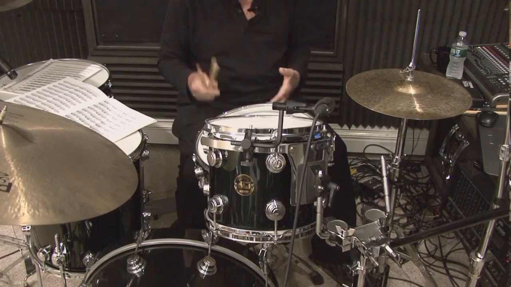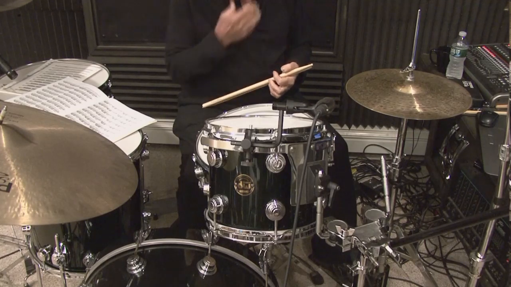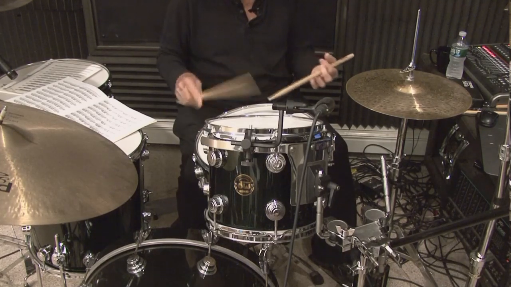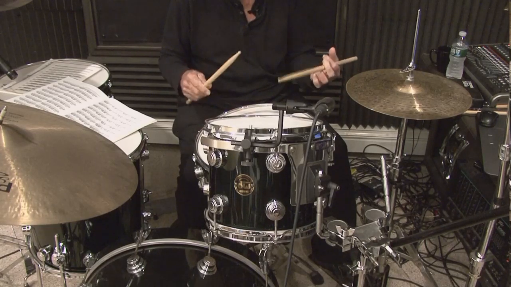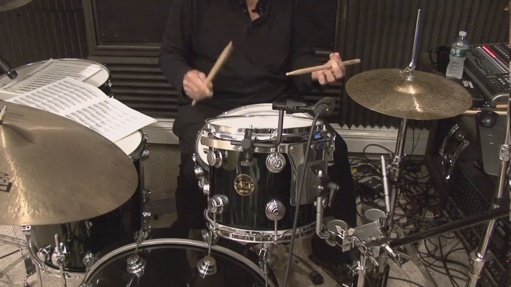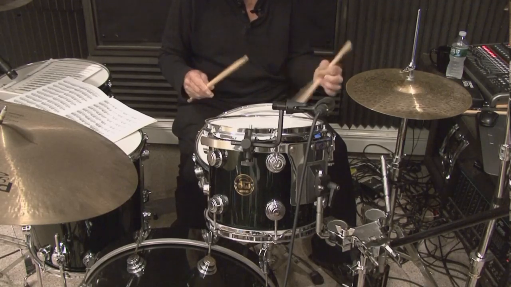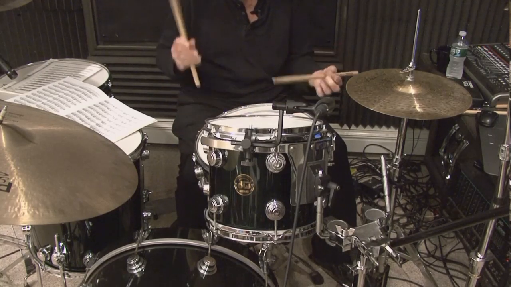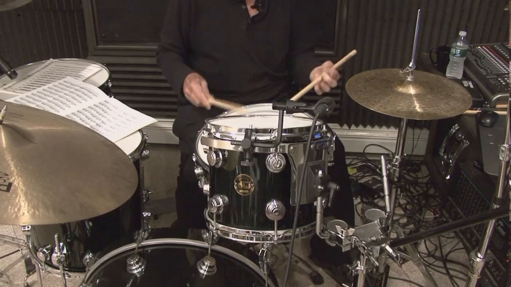You want to up the tempo somewhat. You can eliminate counting 1 E and 2 E and count it as is. And I'm going to do them half strokes. 1, 2, 3 E and 4 E and, 1, 2, 3 E and 4 E and, boom. A little faster.